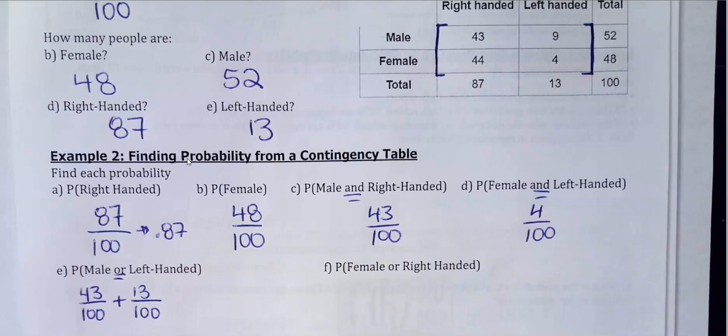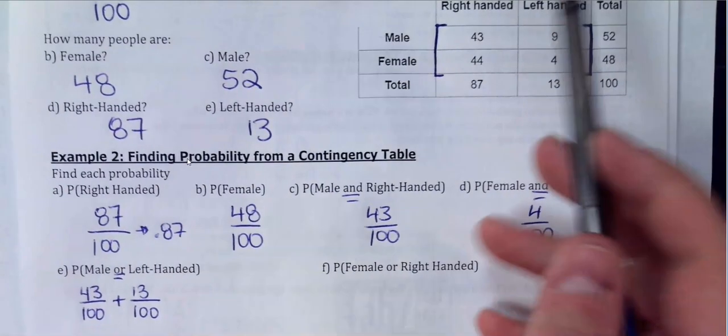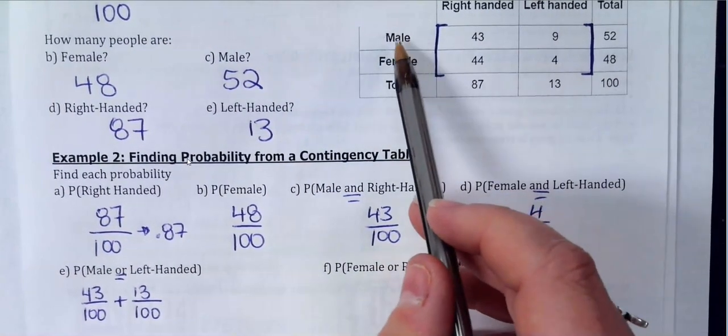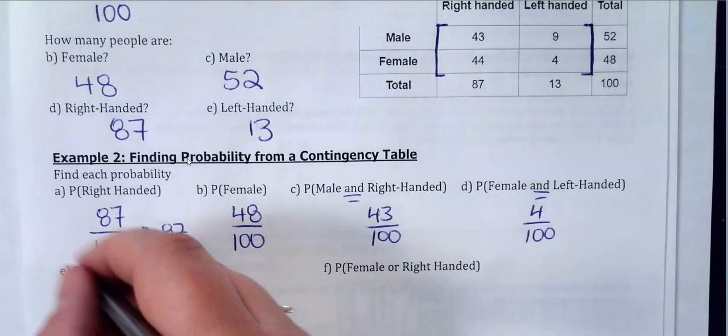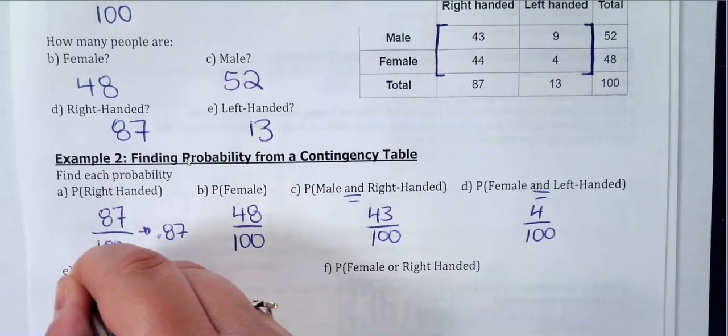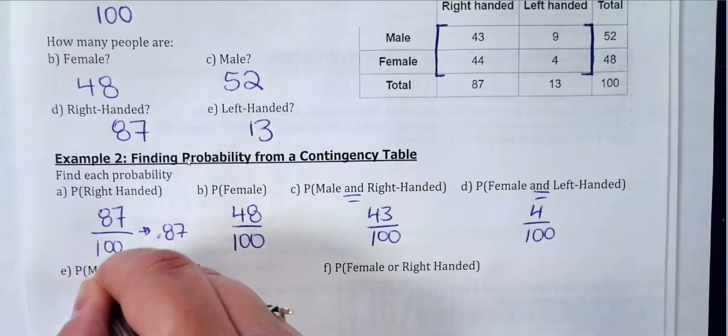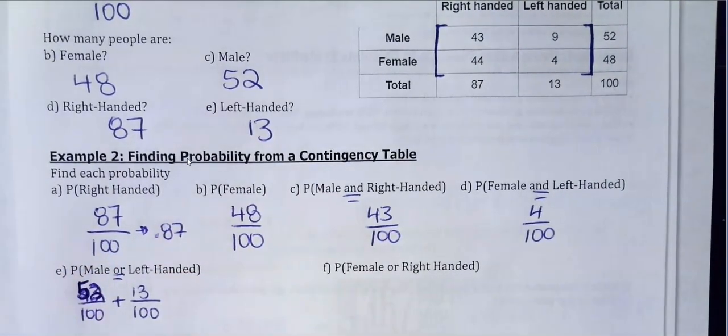The 9. Okay, that's what I was going to say. So there's an overlap here. When I counted, I just wrote the wrong number, sorry. This should have been 52. I'm sorry, there's 52 males. I don't know what I was doing. I did right-handed males. Okay, 52 should have been on the top of that first fraction. I'm sorry, there's 52 guys.